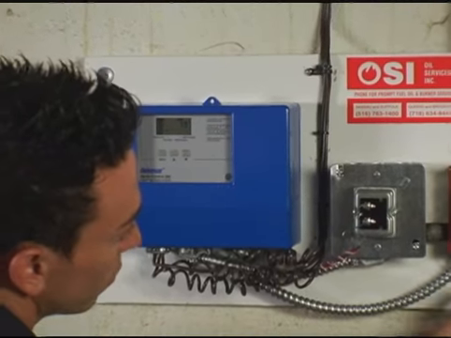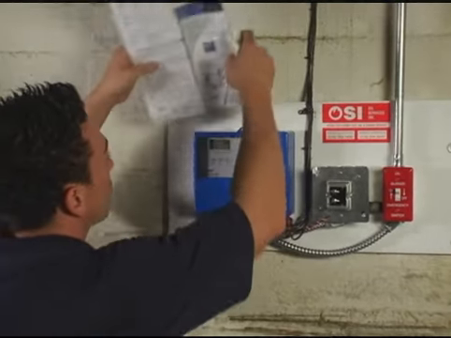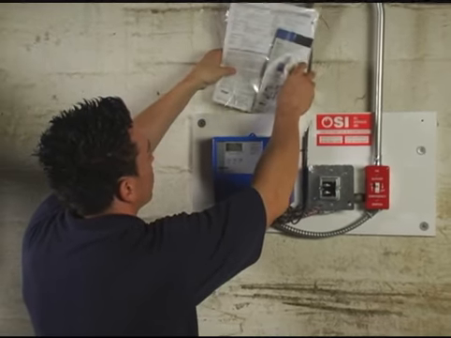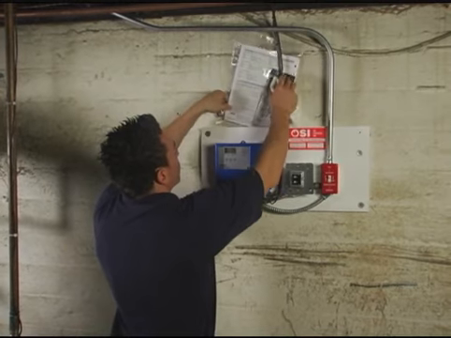And please remember, when you complete the installation, clean up the work area, advise the customer how the control operates, and leave the instructions in a convenient location for use by technicians in the future. When you consider all the benefits, comfort, reliability, and efficiency, an outdoor reset control is a wise investment for almost every customer whose home is heated by a hot water heating system.